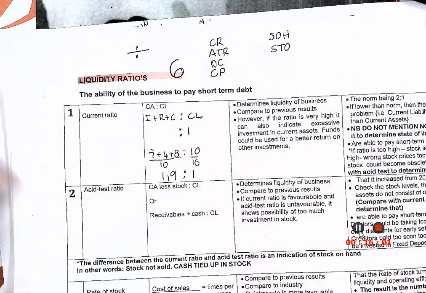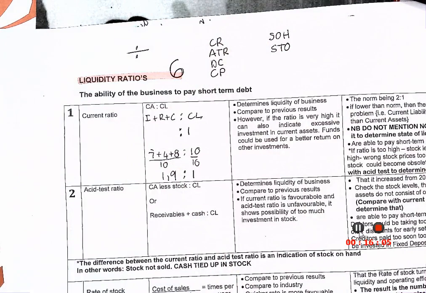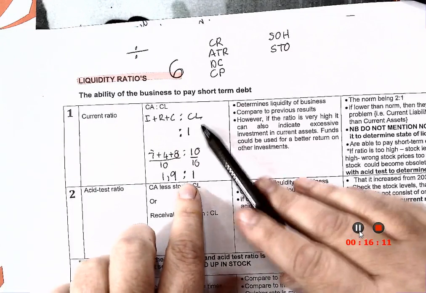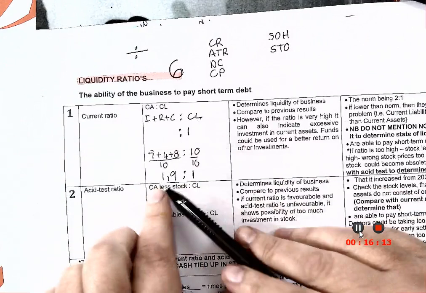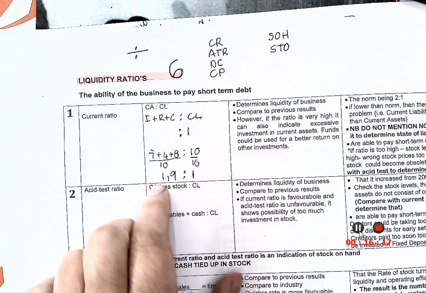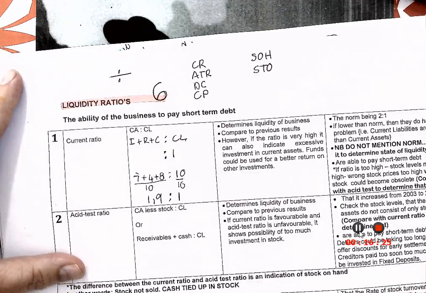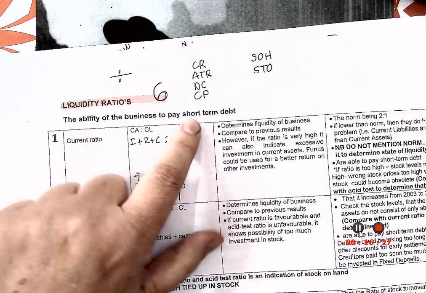Because if you're going to write for me 1 to 1.9, I'm going to mark it wrong because it means something different. So what does it mean? For every 1 rand current liability, I've got 1 rand 90 current asset to cover it. Okay. Now, remember when I said solvency is long-term debt? Can you see liquidity is short-term debt?